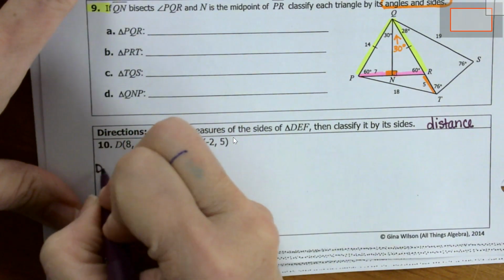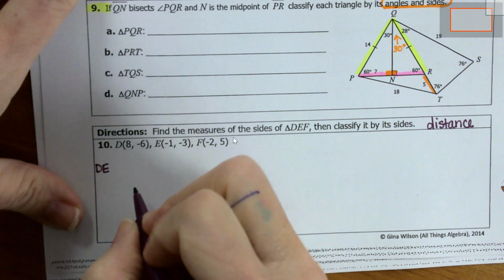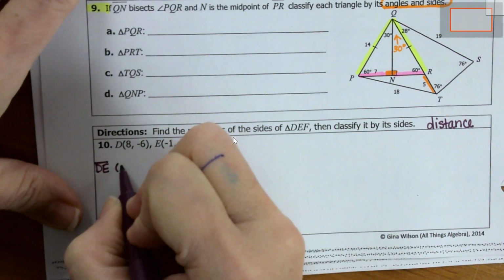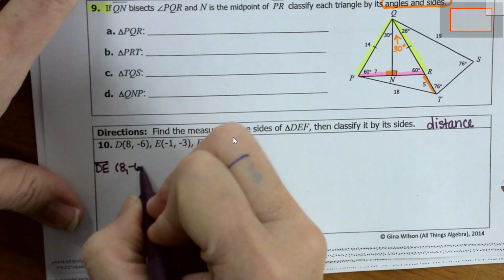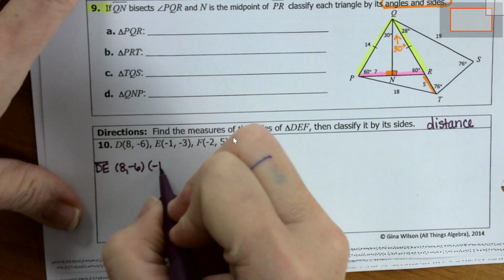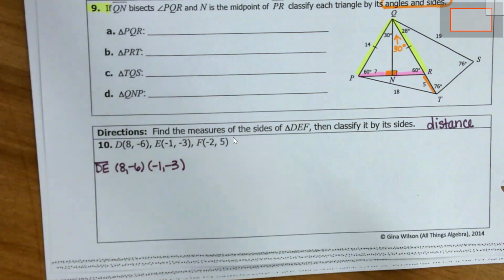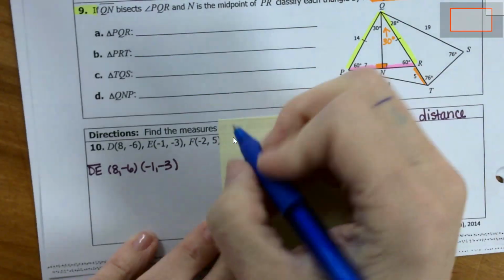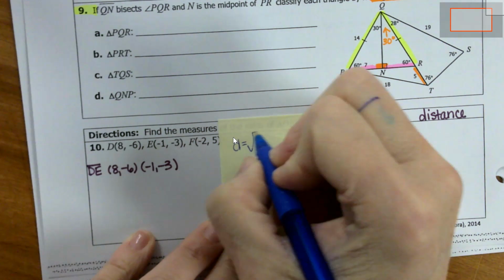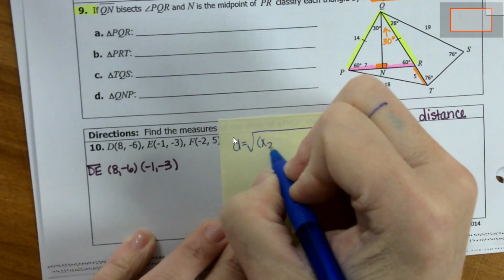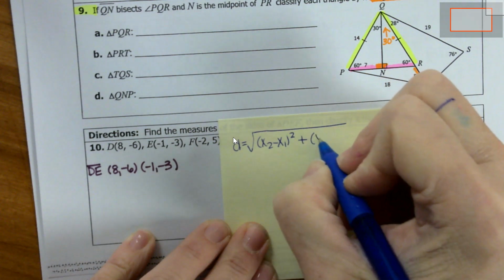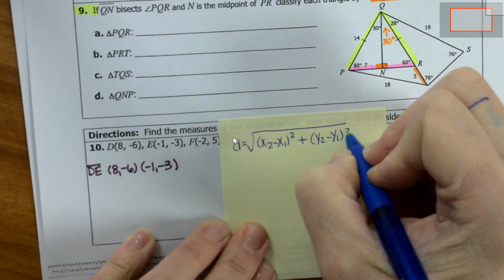Okay, so let's talk about DE. Let's do DE first. So I have 8 and -6, and then -1, -3. Now the thing with distance is the distance formula is x2 minus x1 squared plus y2 minus y1 squared.